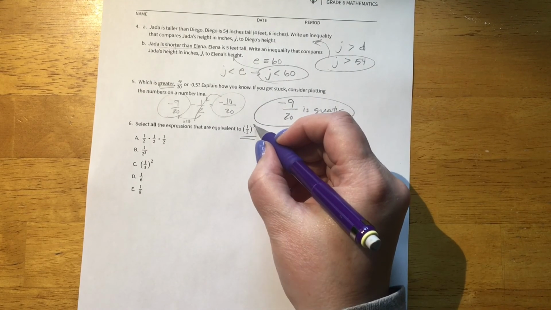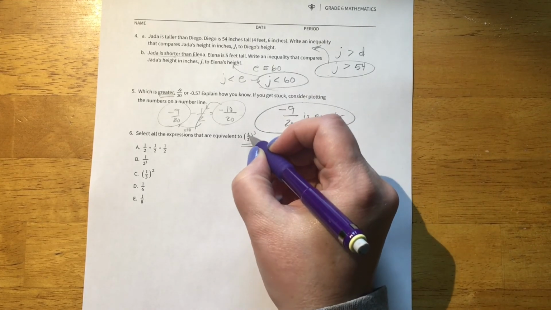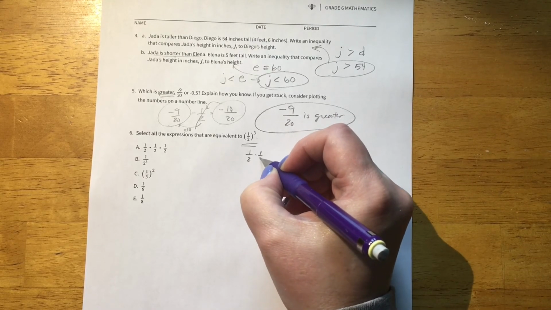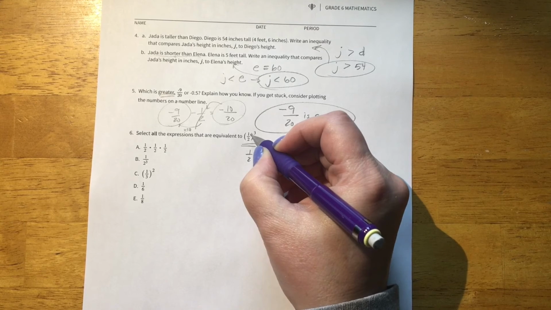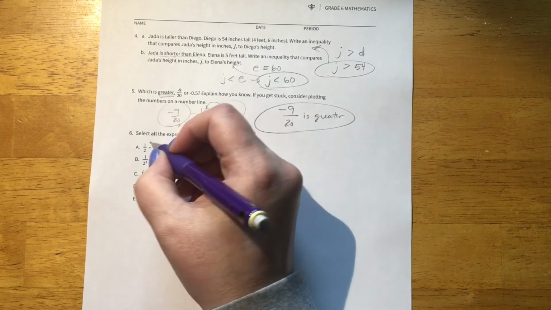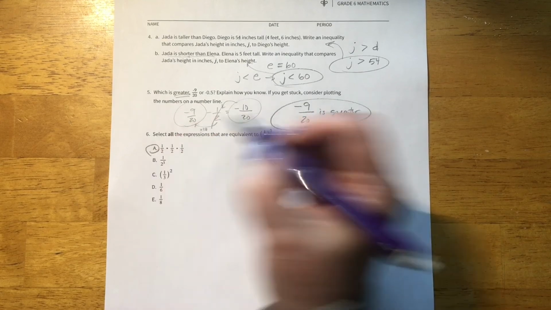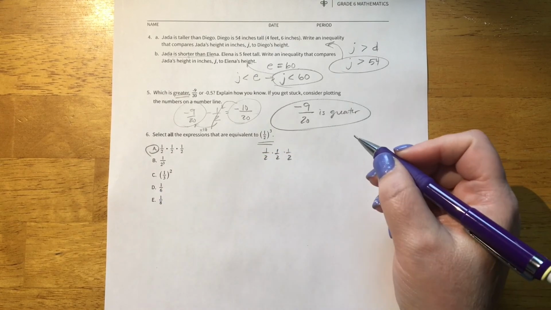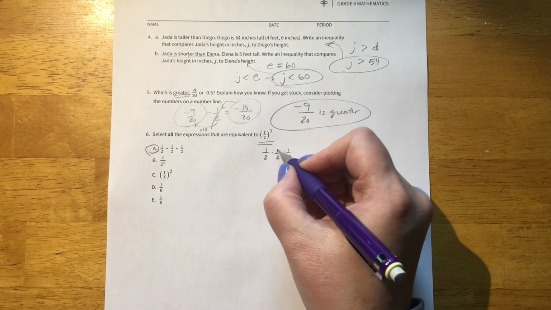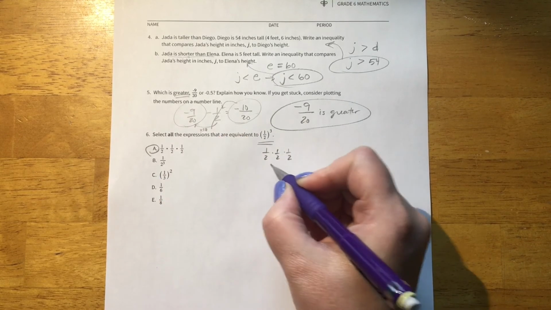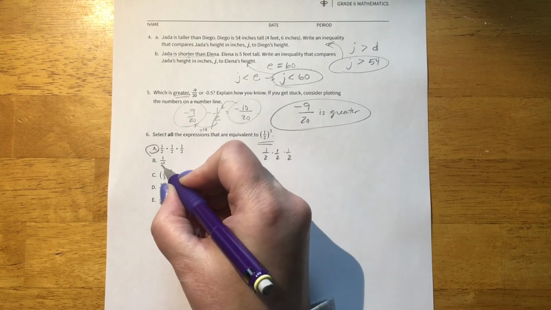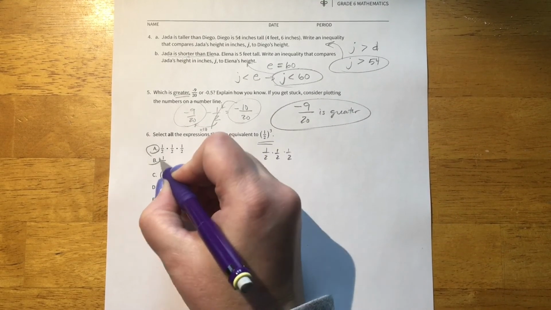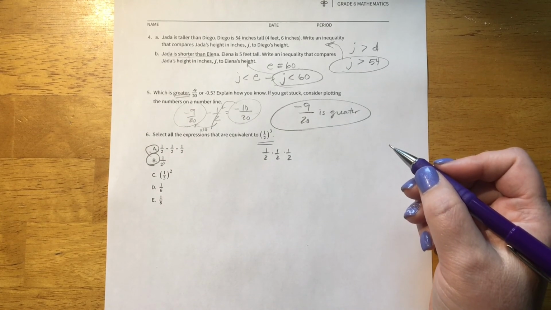All right, well, we have to remember, what does this exponent mean? Well, it means that we take the base times itself 3 times, right? So this is 1/2 times 1/2 times 1/2. Oh, look at that. That's exactly what part A says. So A is definitely part of our answer. All right. Now, is that the same thing as B? Well, 1 times 1 times 1 is still 1. And 2 multiplied by itself 3 times is exactly what I have on the bottom. 2 times 2 times 2 is the same thing as 2 cubed. So yes, B is also true.